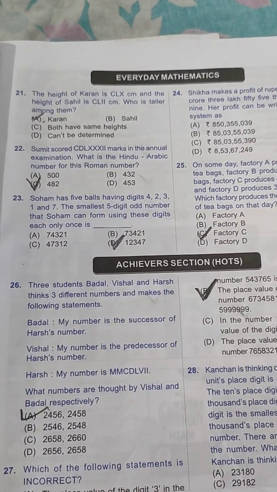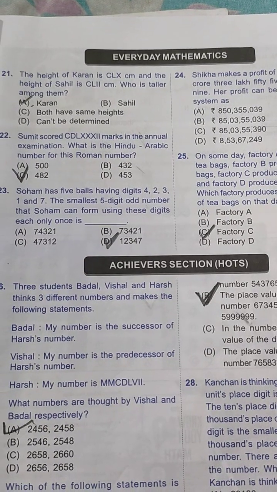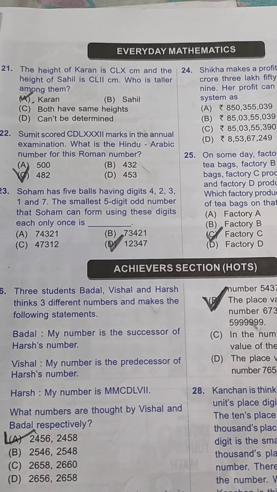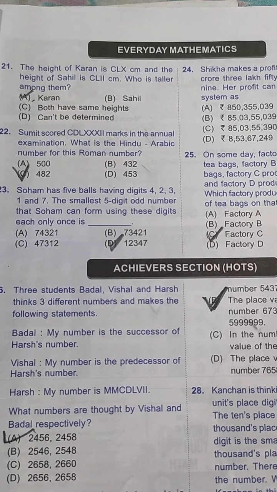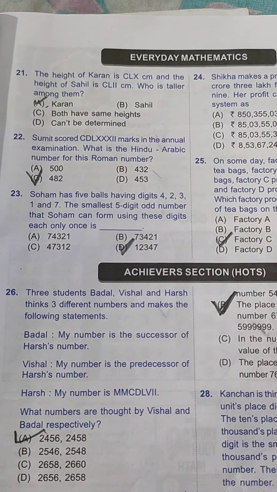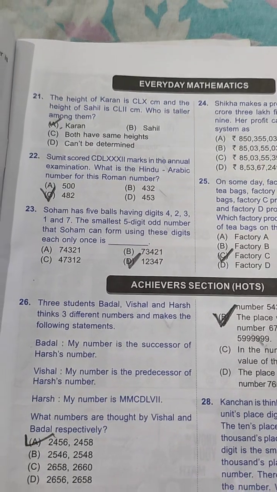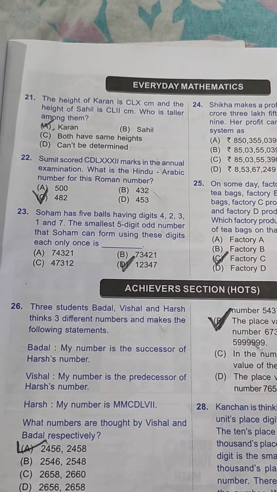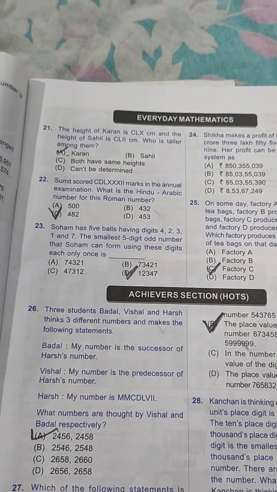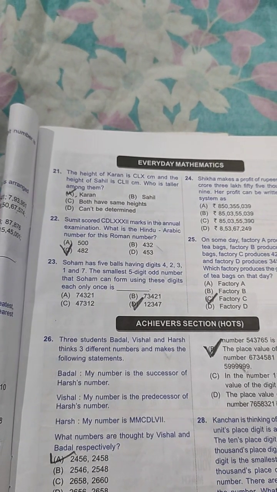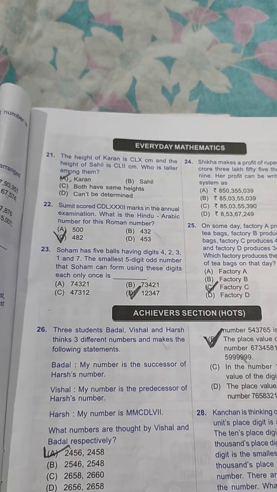Here the question is given as: Soham has 5 balls having digits 4, 2, 3, 1 and 7. What is the smallest 5-digit odd number that Soham can form using these digits each only once? Now we need the smallest 5-digit odd number.